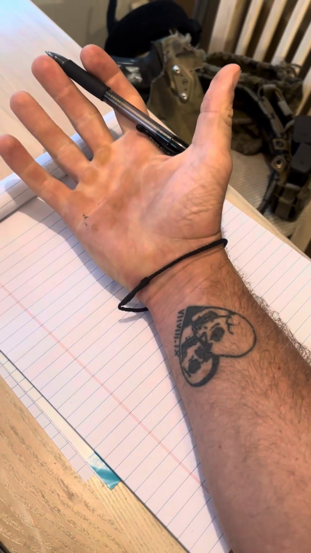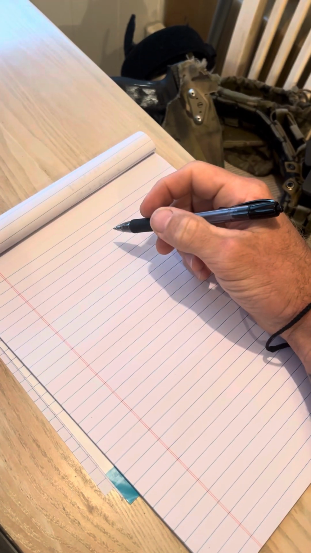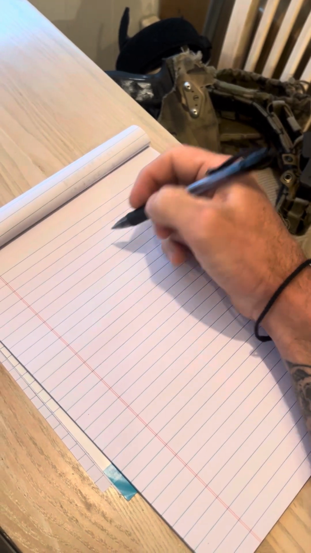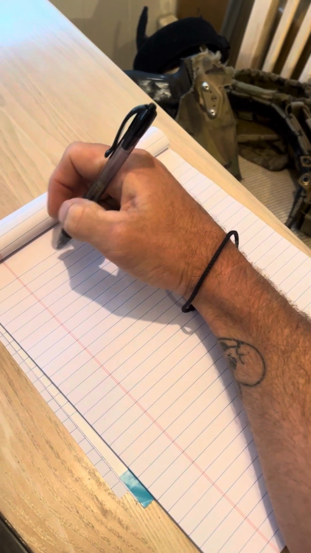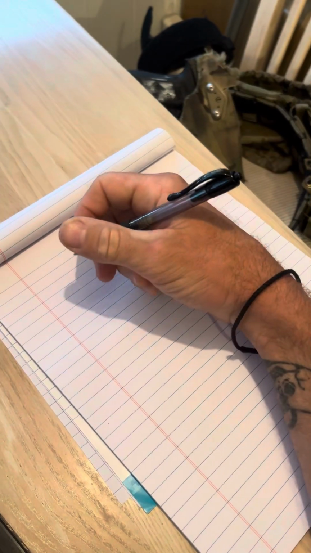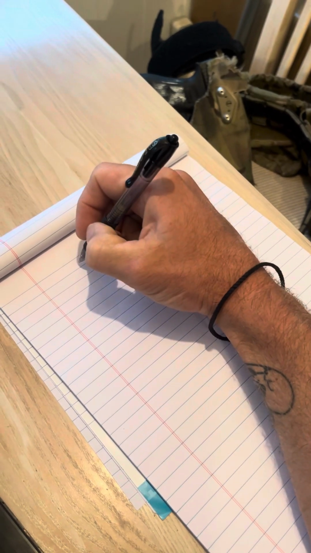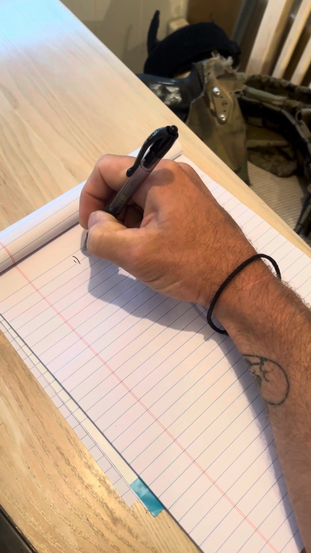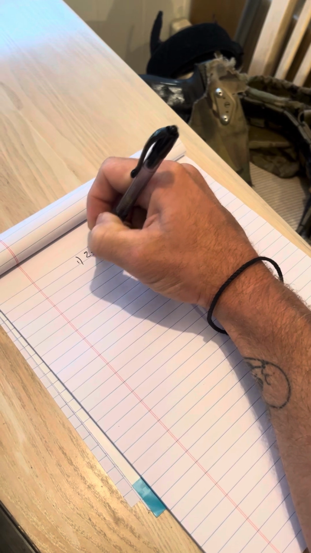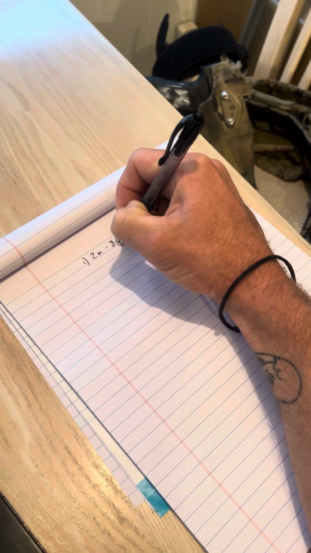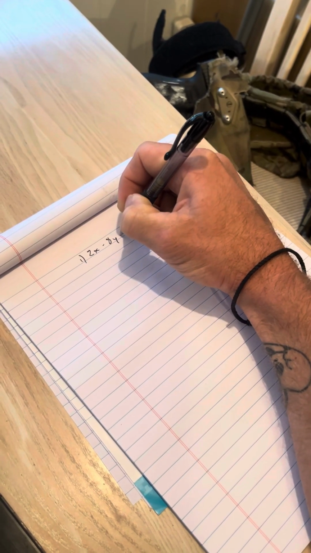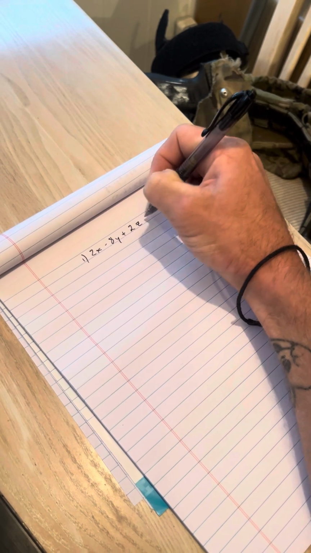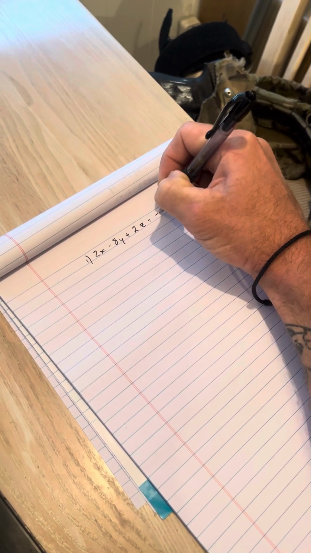All right, same hand, module 7. I chose a problem where we're looking for x, y, and z over the 3 formulas. First one is 2x minus 8y plus 2z, which equals -4.